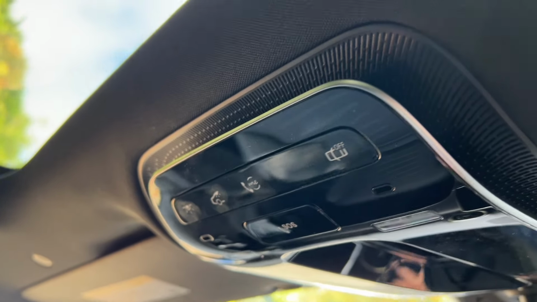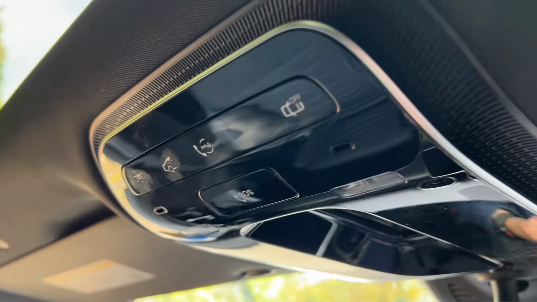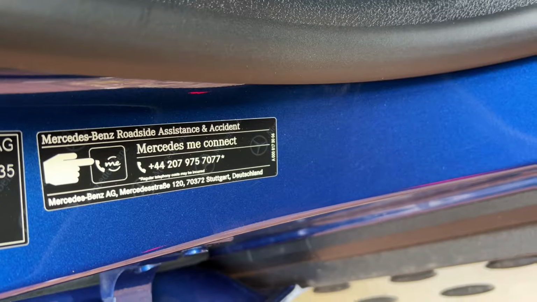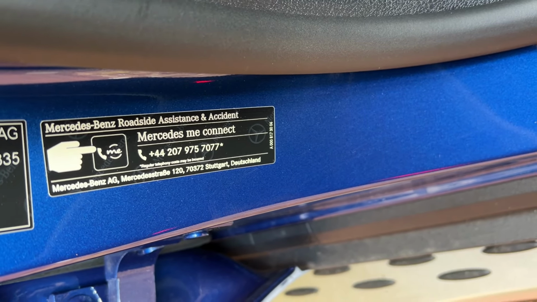Now, if you don't want to press the Mercedes Me button to contact the breakdown service, no problem. You can contact them directly. To find their number, just head towards the door sill. So if I open the door, you can see the number for the breakdown service. How useful is that?